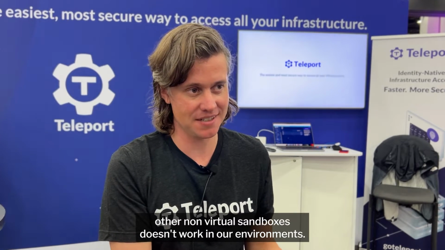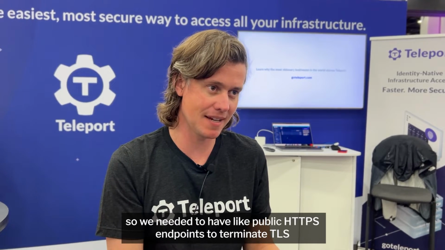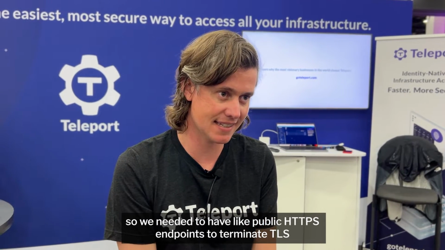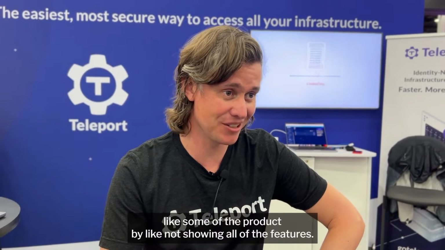For us, having the virtual machines is very important. Also having the sort of security, not running them ourselves. Due to the way in which Teleport works, other non-virtual sandboxes don't work in our environment, so we needed to have public HTTPS endpoints to terminate TLS, so people can use the full experience without, I don't know what the right word is, stunting some of the product by not showing all of the features.